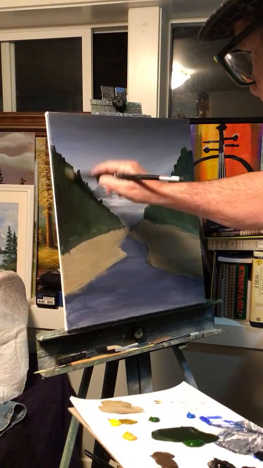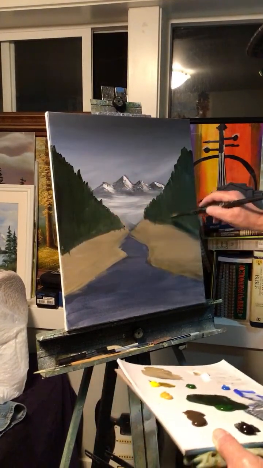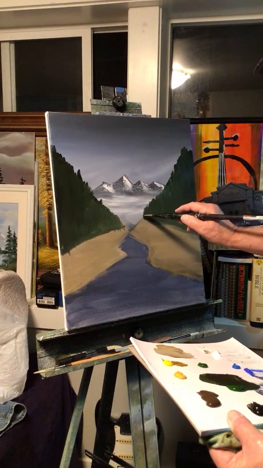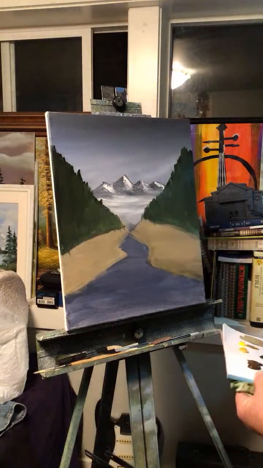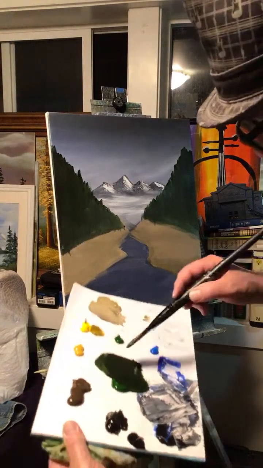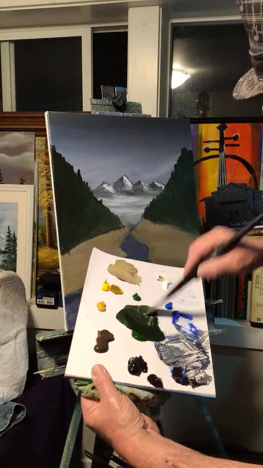So what we're going to do here on the bottom of these trees, get rid of some of these lines so they don't look so fat. Take your brush and wet it a little bit. And what I want to do is grab a little bit of the color on your brush with a wet brush.